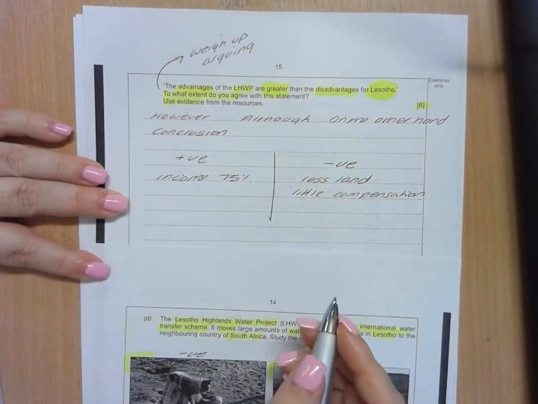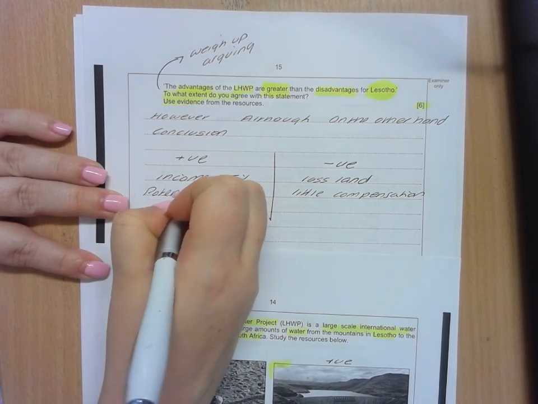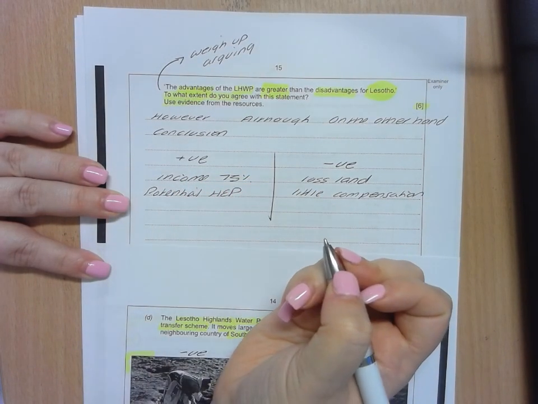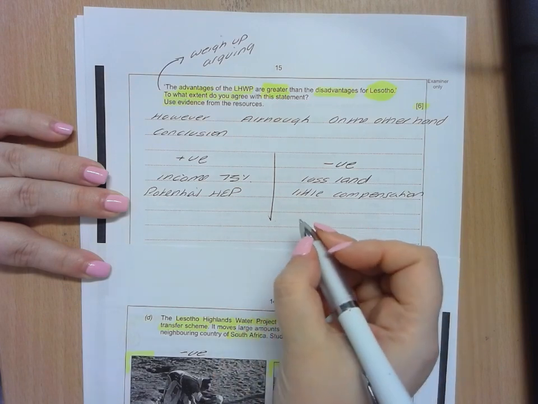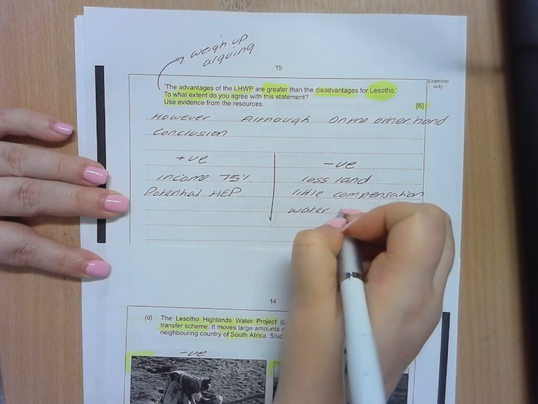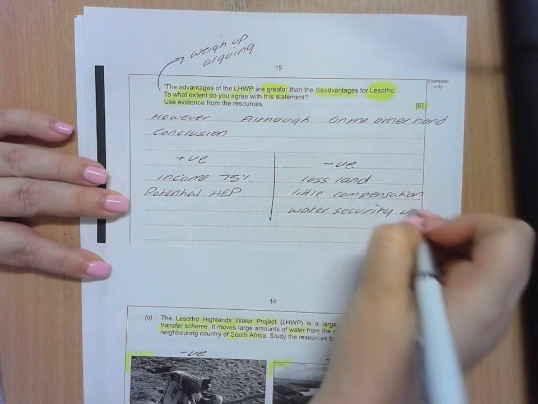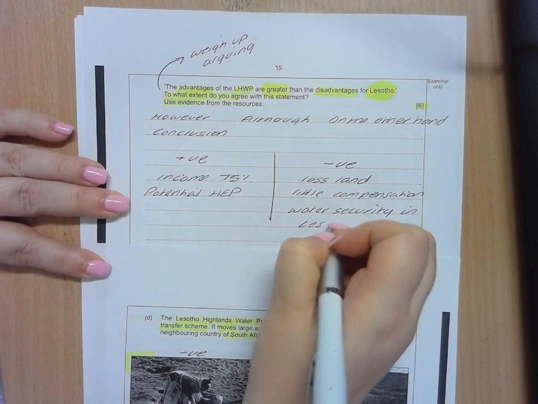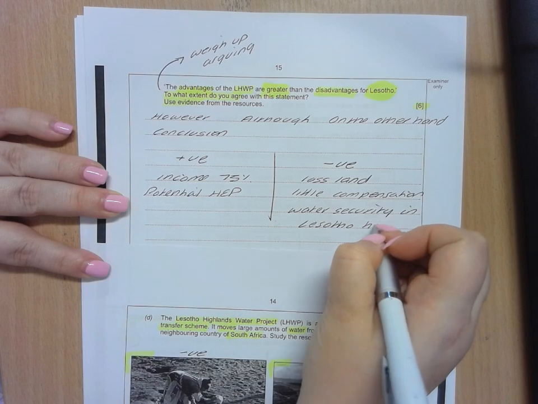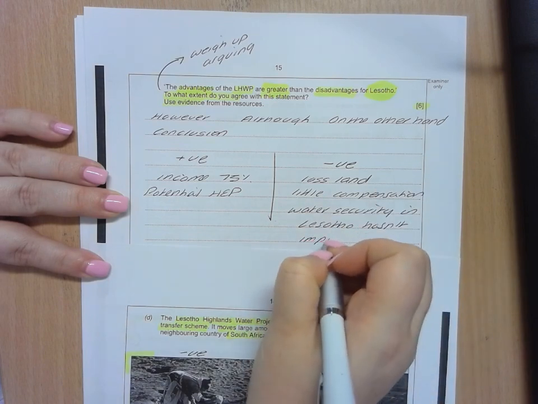On the other hand, there is the potential, you could say, for hydroelectric power from the dam. Although water security, it's a good word to use, in Lesotho hasn't improved. They still don't have a good water source. They still have to walk for water.